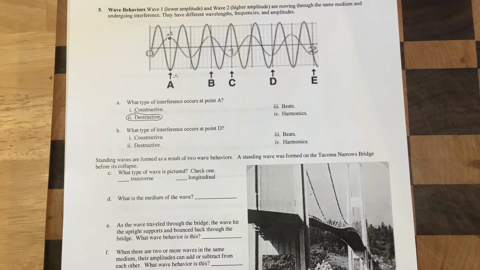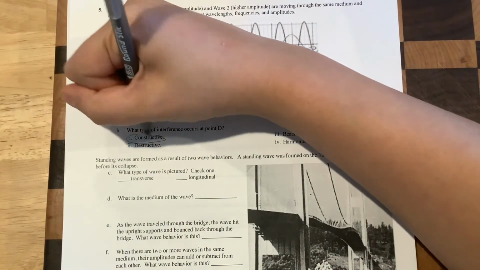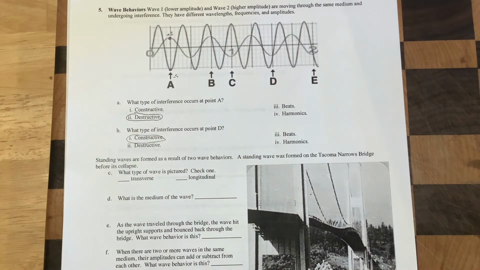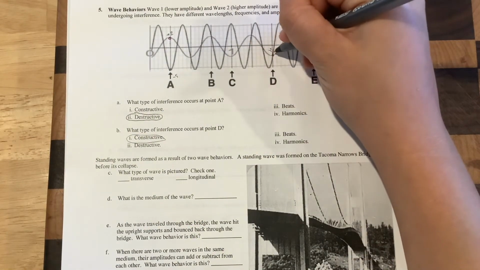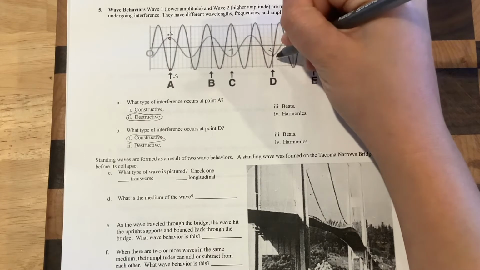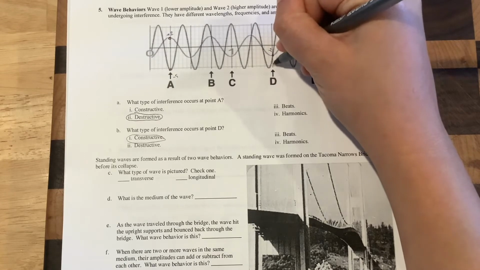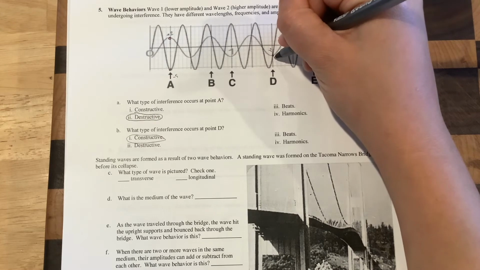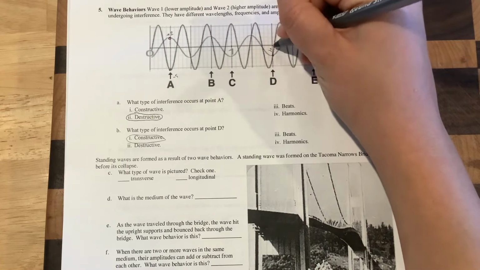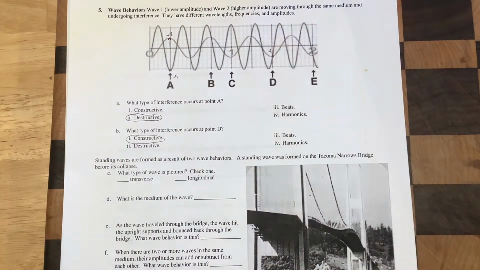At D, you have constructive interference. This amplitude is -2. This amplitude is also -2. So D would have an amplitude of -4. 2 waves on the same side of each other have a larger amplitude. The amplitude would be 4 if you added these together.